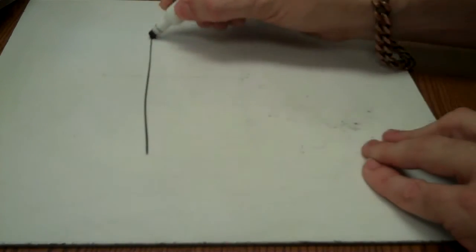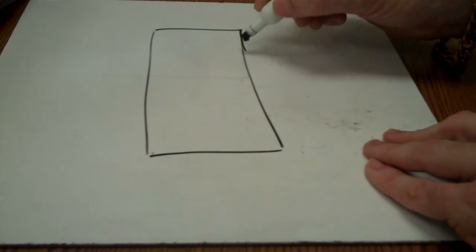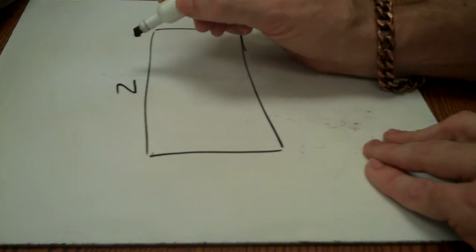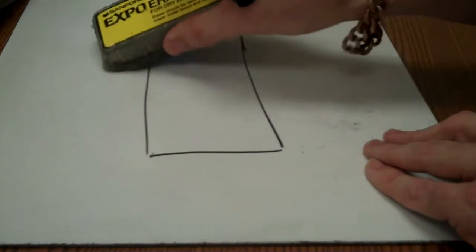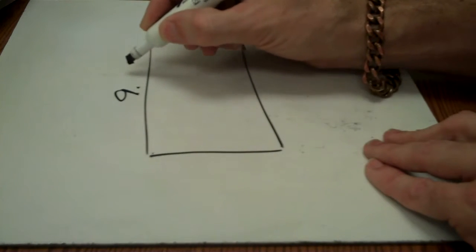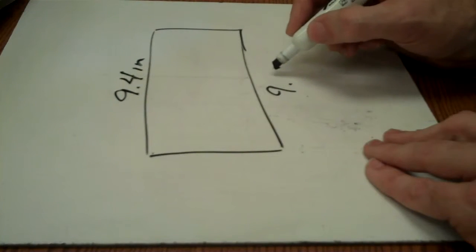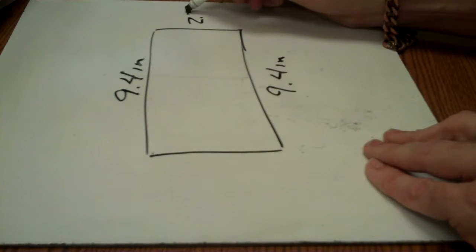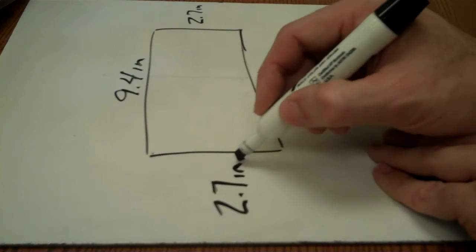Now, some of your homework tonight, those of you on Team Liberty, you may have a rectangle and you're dealing with decimals. Let's say that we have 9.4 inches on the long side, and we have 2.7 inches on the short side.